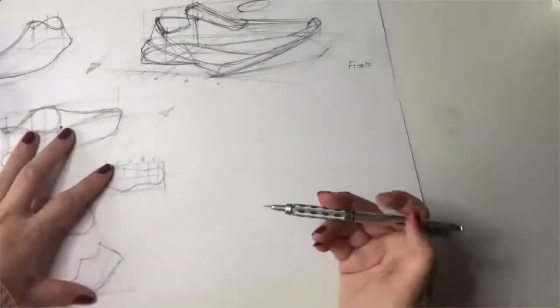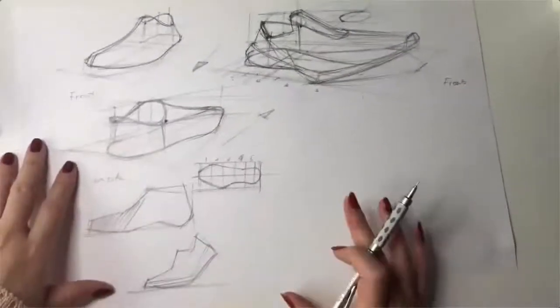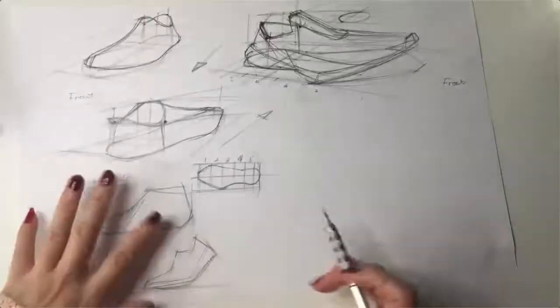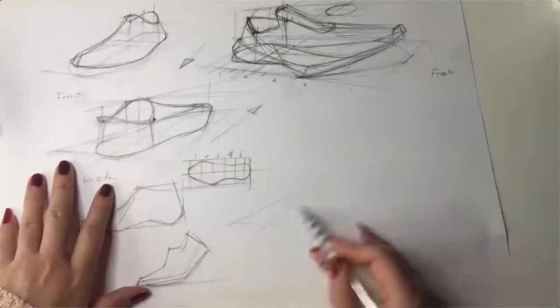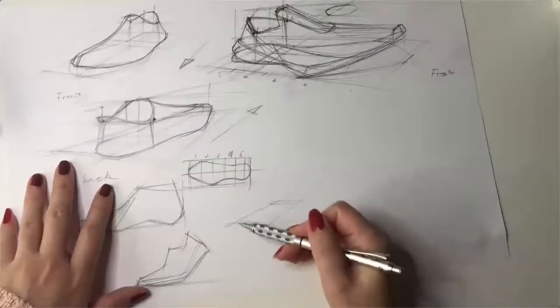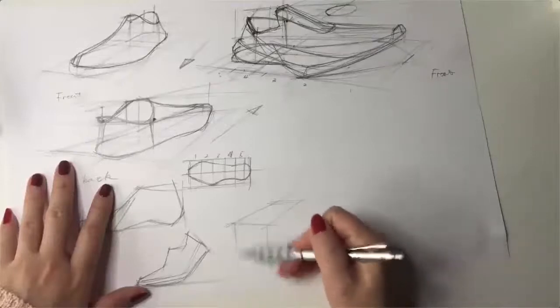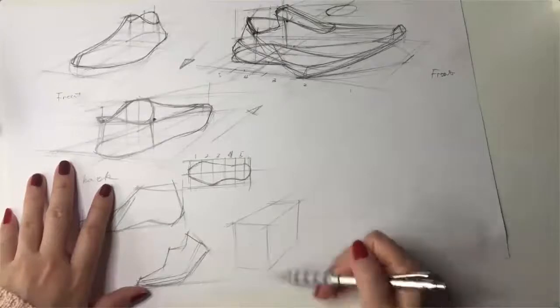And I also want to challenge everybody on how to do a three-point perspective from the bottom up. We are very comfortable structuring a reference box, something like this, from the top down.